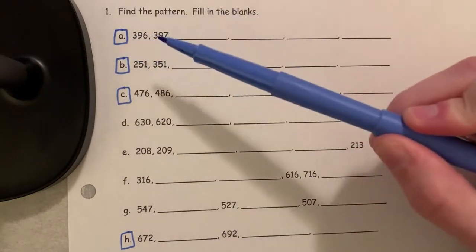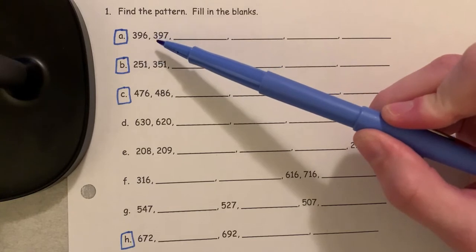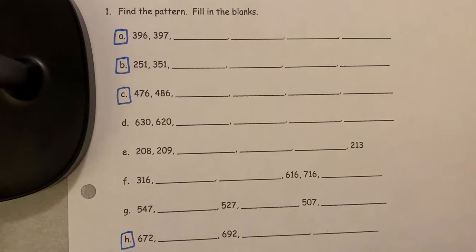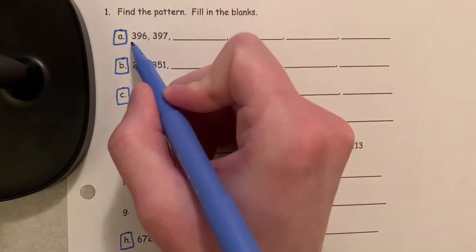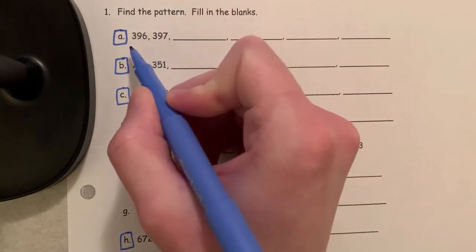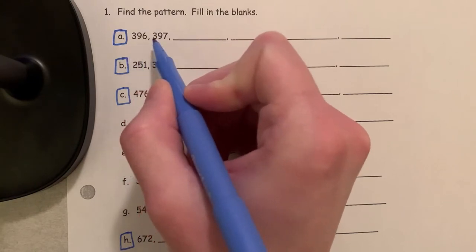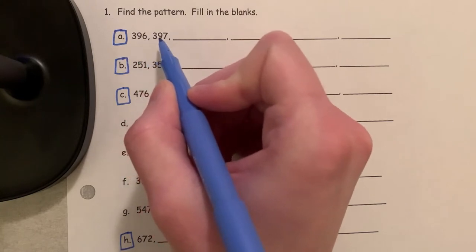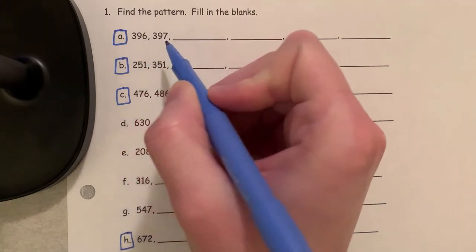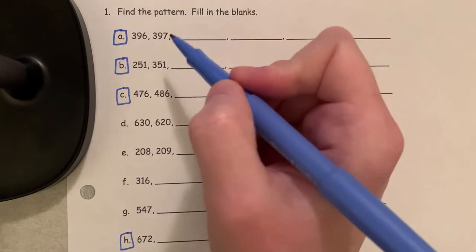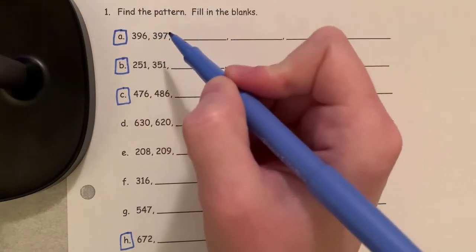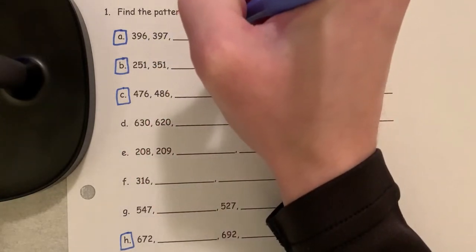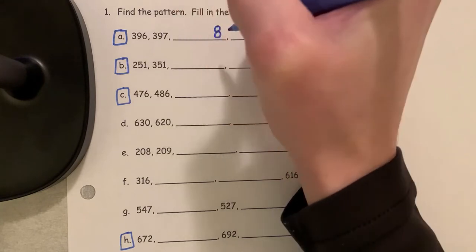So for A, we have 396, 397, and then we have 4 blanks here. So we know that the 3 in our hundreds place is the same for both. And we know that the 9 in the tens place is the same for both. And in our ones place, we're counting 6, 7. So we know that it's our ones place that is going up by 1. So we're going to have 8 in our ones place.